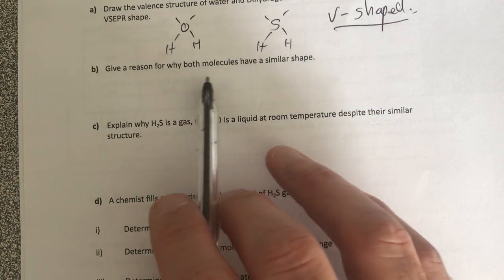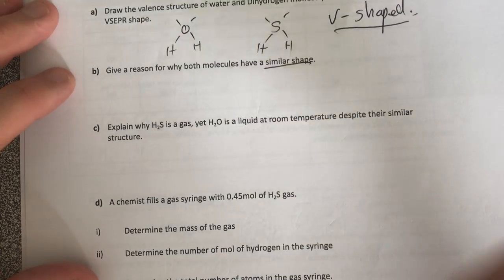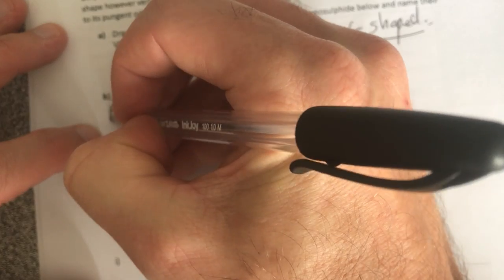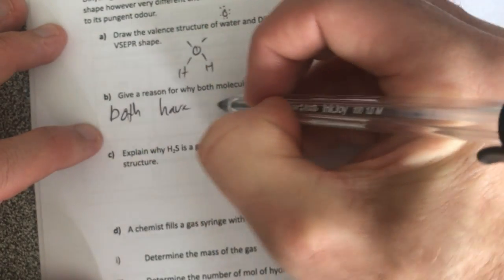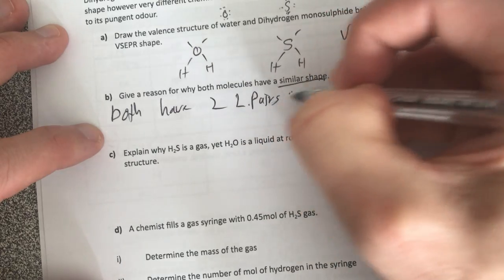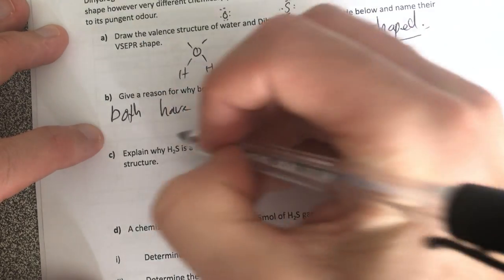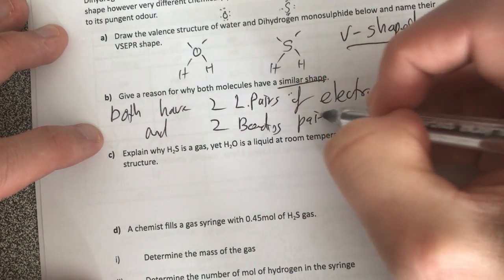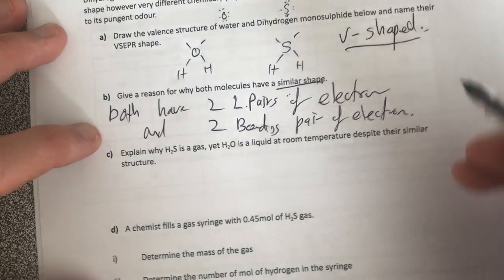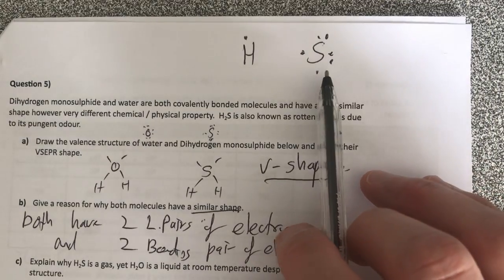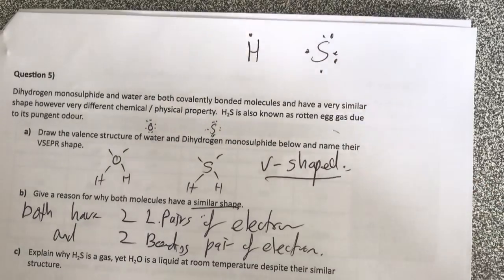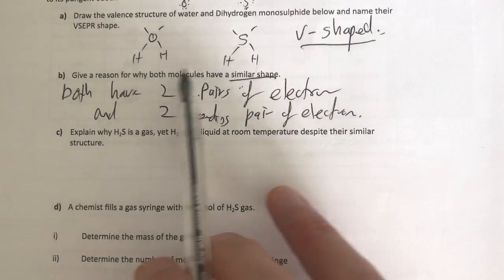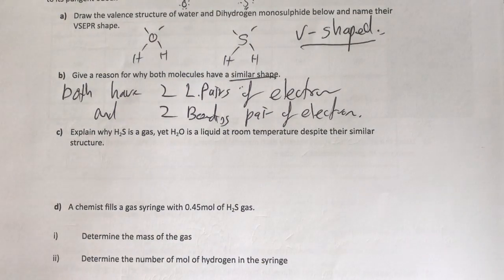Give a reason why both molecules have a similar shape. Well, shape comes from the VSEPR rules, and it is dictated by how many lone pairs and bonding pairs there are. Both have 2 lone pairs of electrons and 2 bonding pairs of electrons. You could also say they both have the same number of electrons in the outside shell of their central element. But basically we're looking at how many lone pairs of electrons we have around our central element.